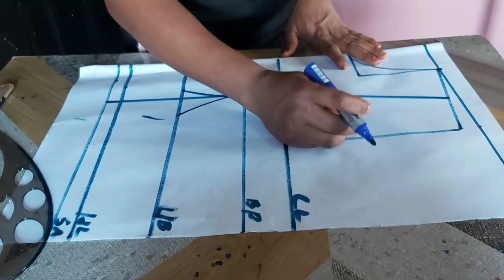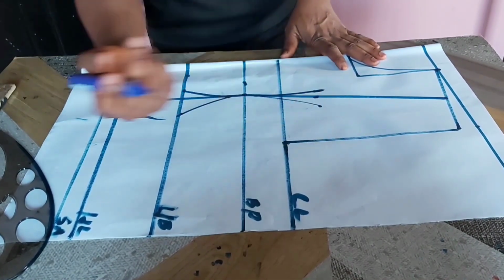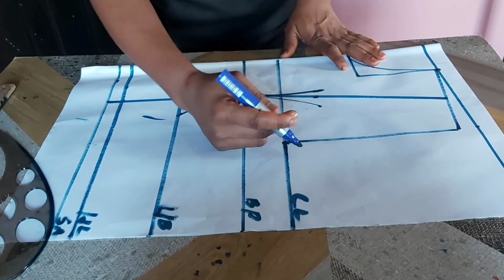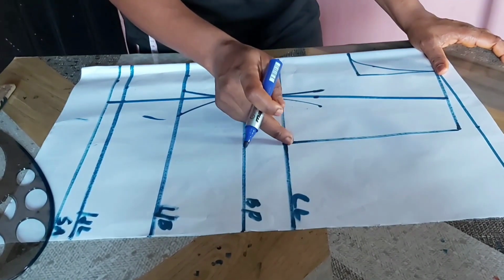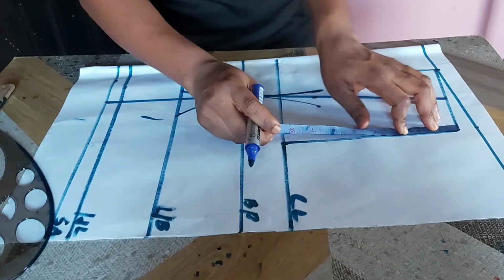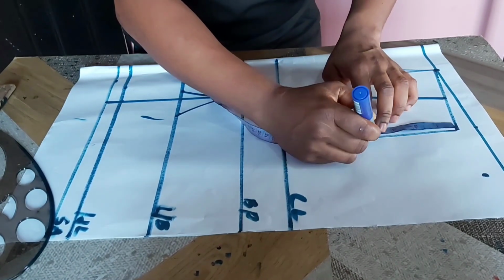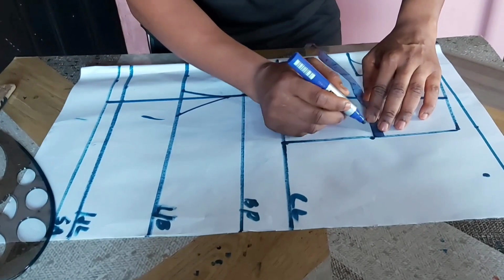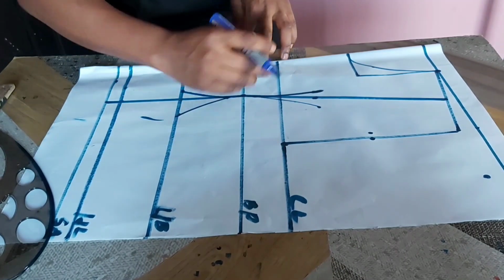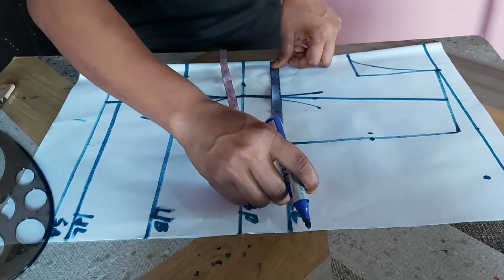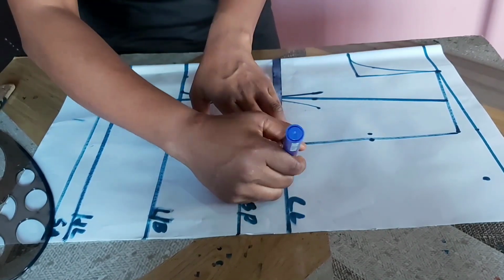The next thing is to get our armhole curve. For you to get your armhole curve, you need to get the midpoint of your armhole length. Then you mark it, and on that point, you go in by 0.5 inch. Then take your bust measurement, divide by 4. You mark it on your chest line.